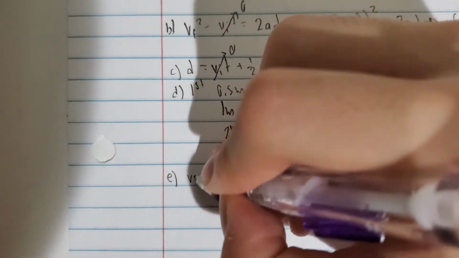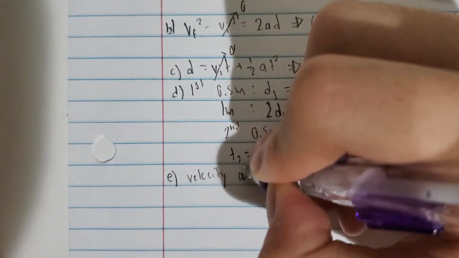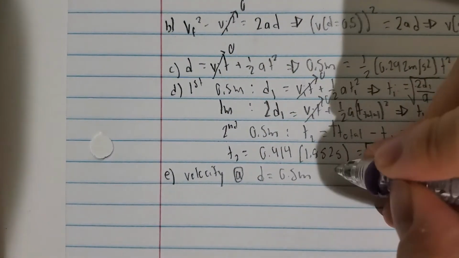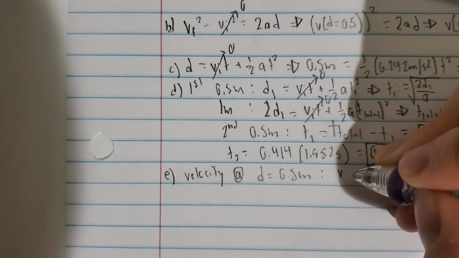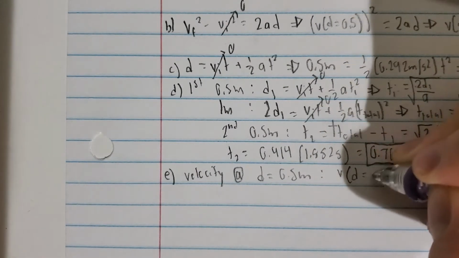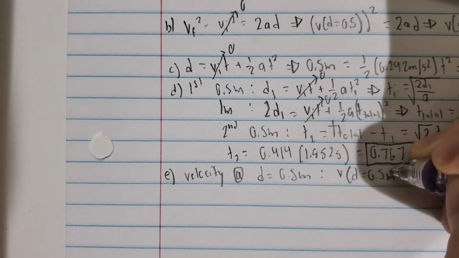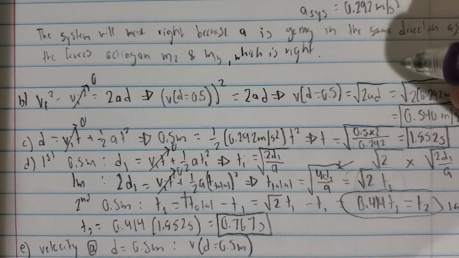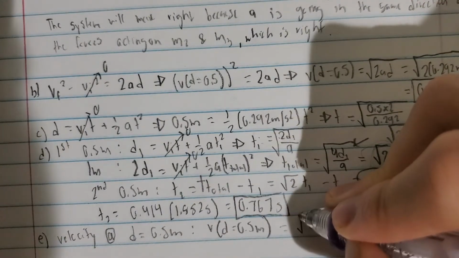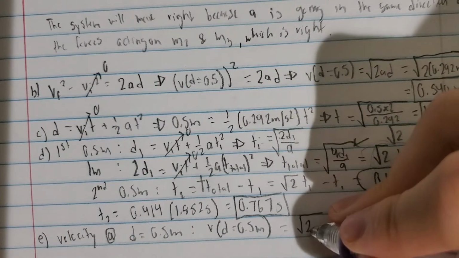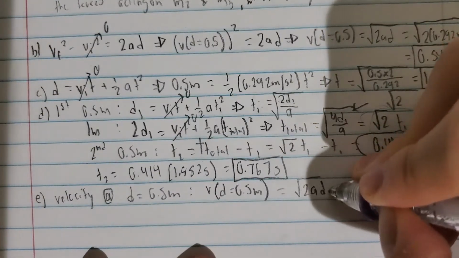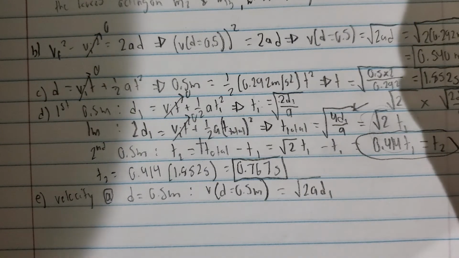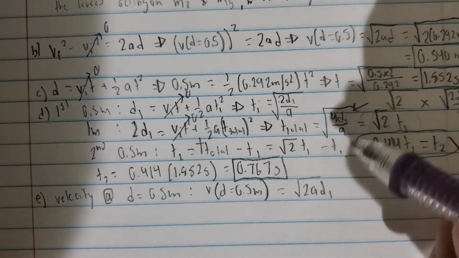All right, so velocity at d equals 0.5 meter. So v at d equals 0.5 meter, I've already defined it up here. It is equal to square root of 2AD. I'm going to call this D1 because there's going to be a different D, which is 1 meter. So let's call this D1.